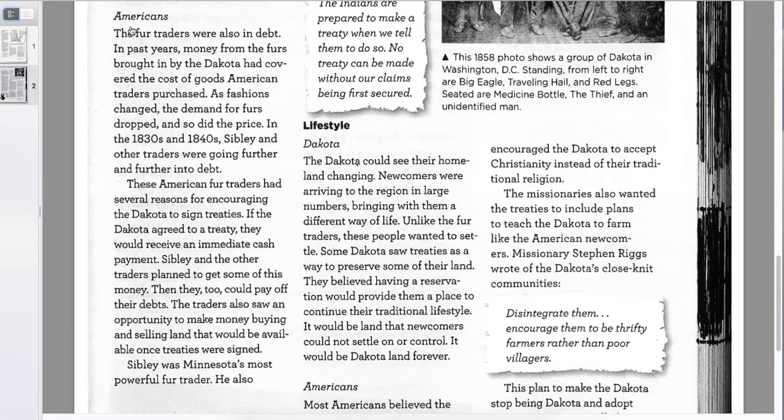Americans. The fur traders were also in debt. In past years, money from the furs brought in by the Dakota had covered the cost of goods American traders purchased. As fashions changed, the demand for furs dropped, and so did the price. In the 1830s and 1840s, Sibley and other traders were going further and further into debt.